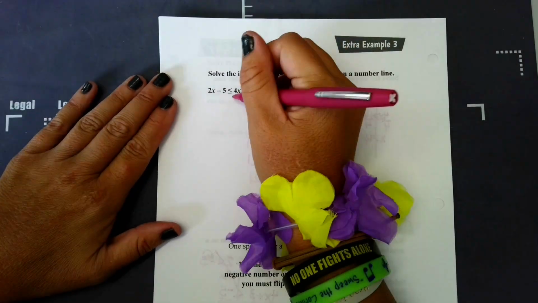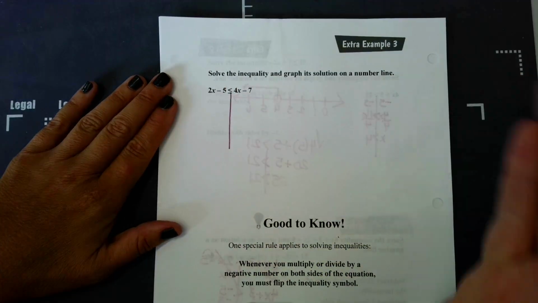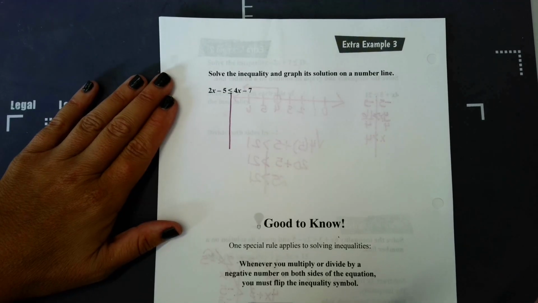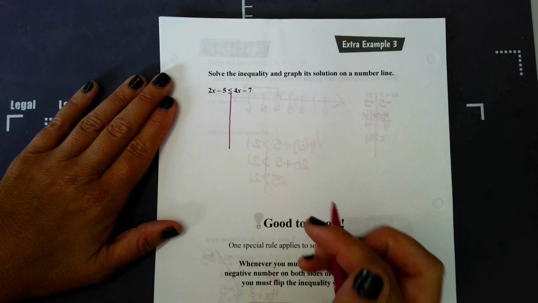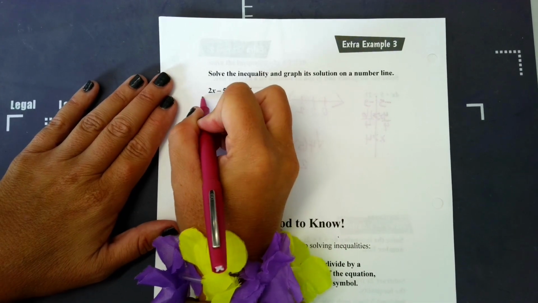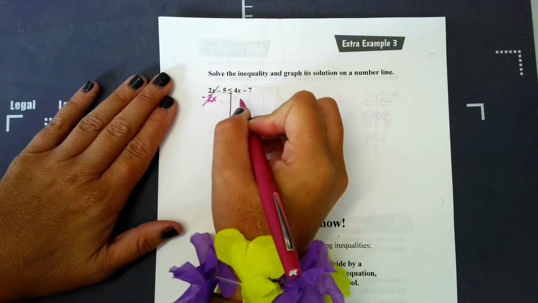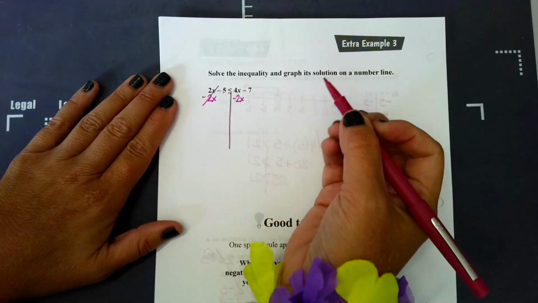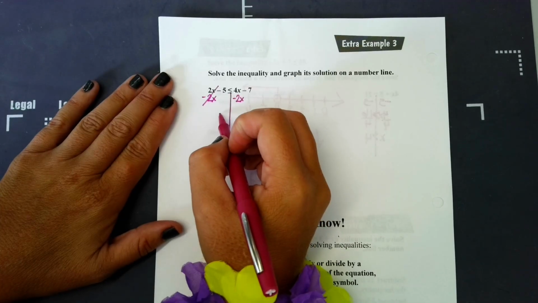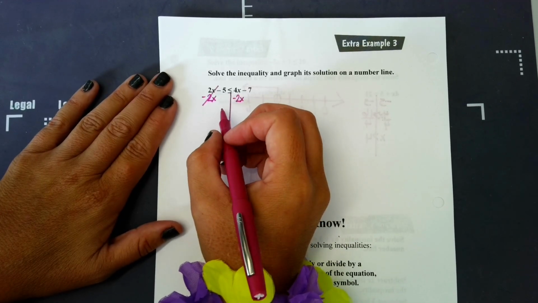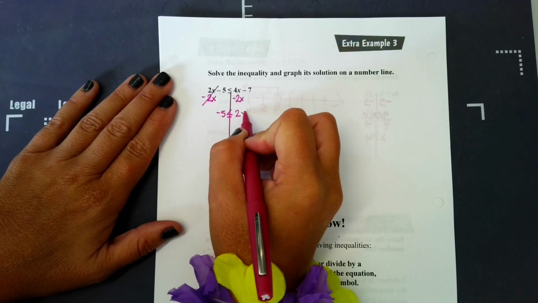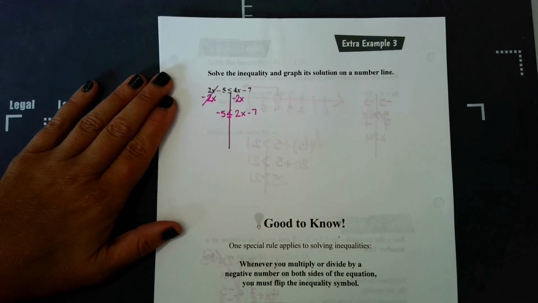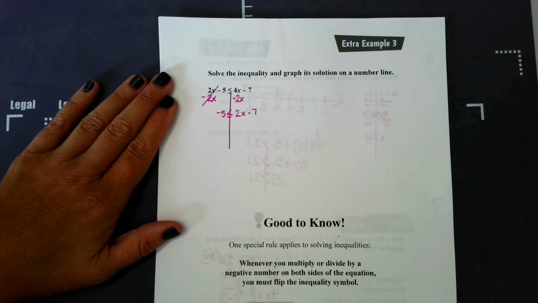Okay, here you go. So we're going to draw our line down. We're not going to treat this any differently than we do with an equation. We're going to get rid of the smaller variable first. Which one's that? 2x. And how do I get rid of a 2x? What should I bring down on this left-hand side? -5. I'm happy to hear that. Then I have 2x minus 7. Do you agree? Okay.